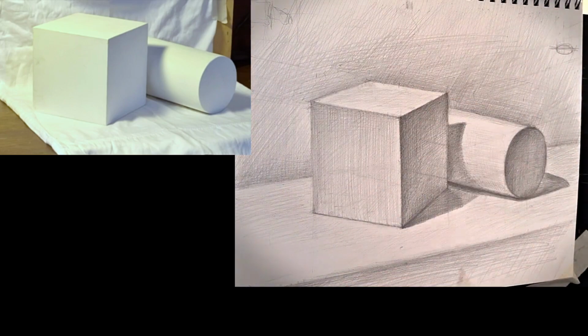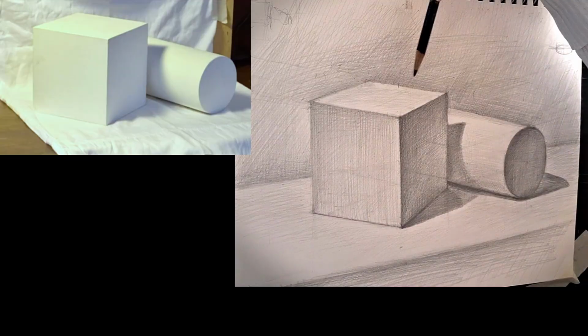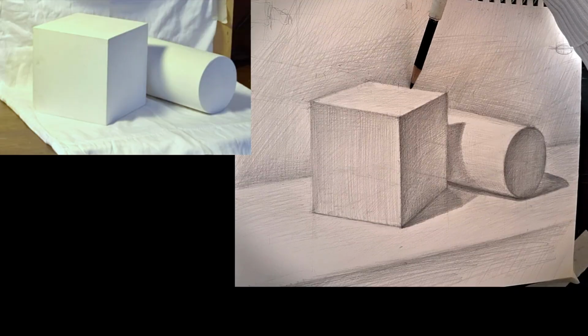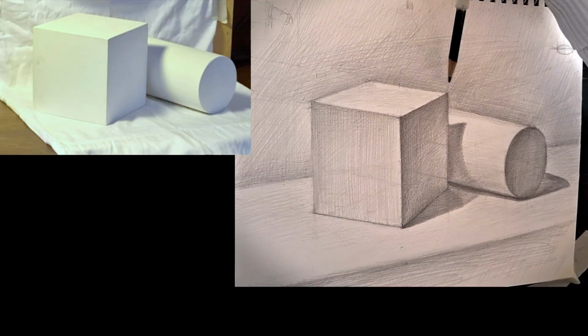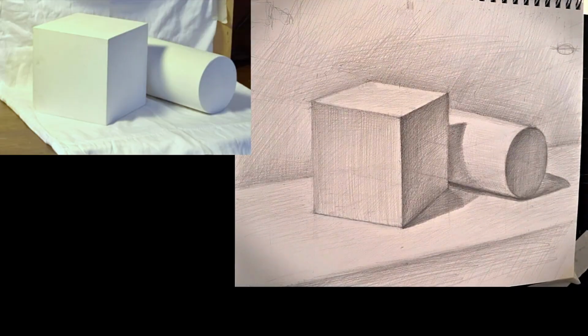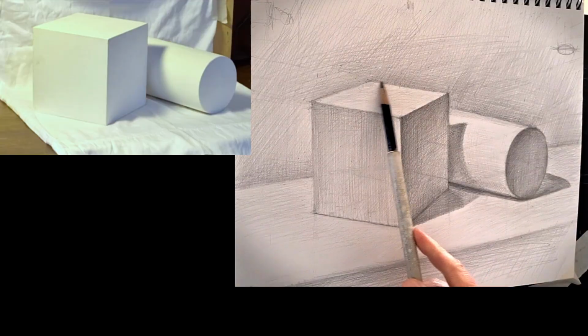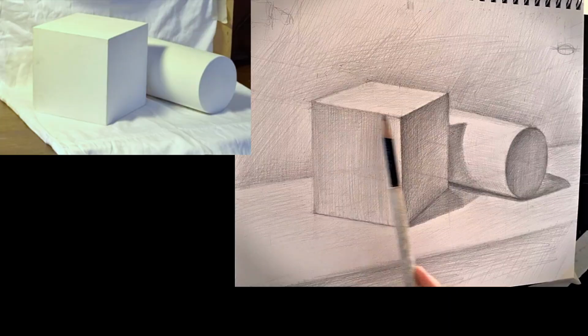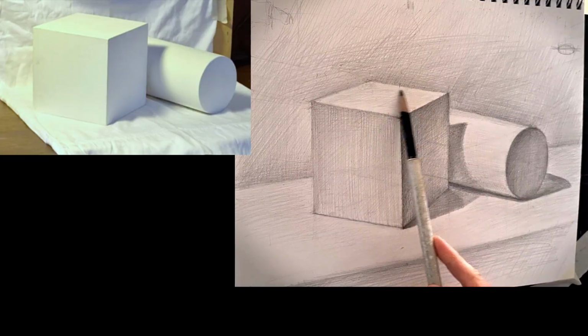So I don't want to lose my straightness here, right? It's kind of critical. But at the same time, I don't want it to be so sharp that it competes with what's going on right here.